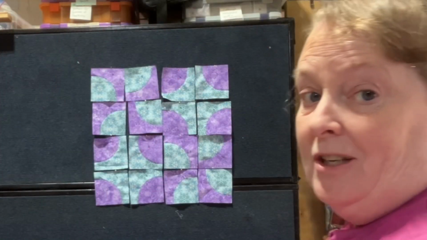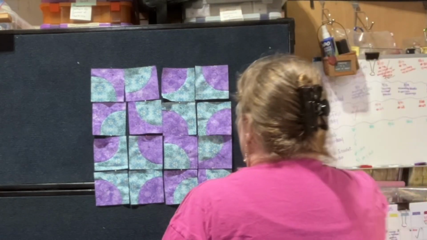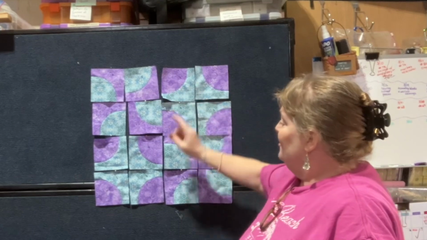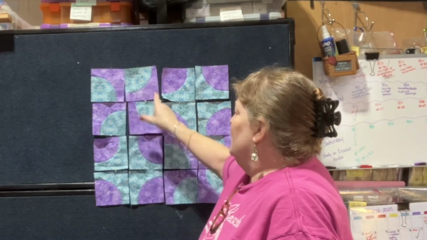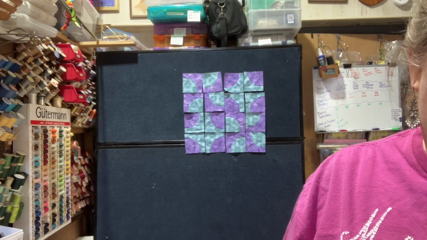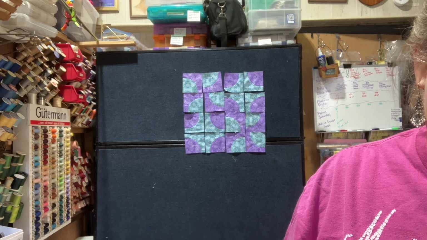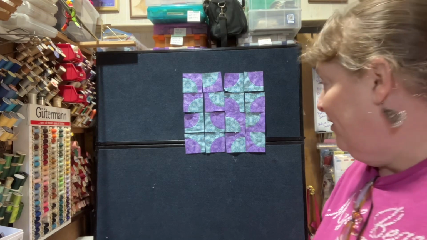This variation, according to one book, is called Rocky Road to Dublin. And to me, it looks like two crosses and two sets of pinwheels. Rocky Road to Dublin. This is also called Reverse Drunkard's Path by the same book.